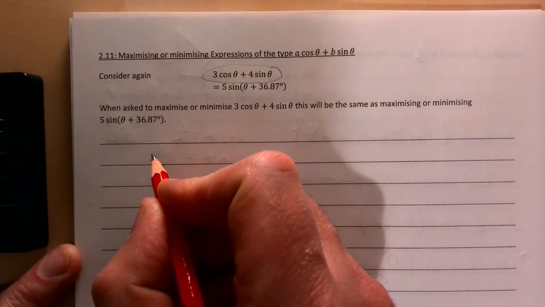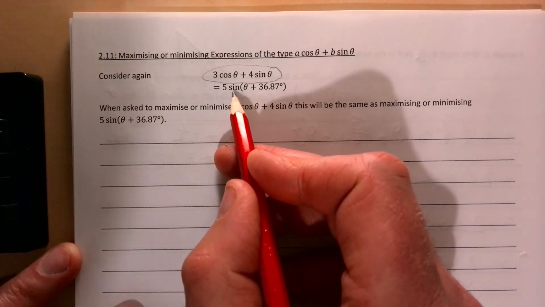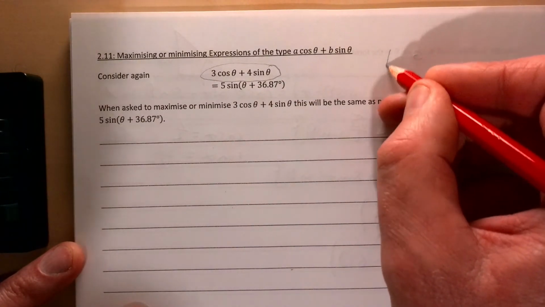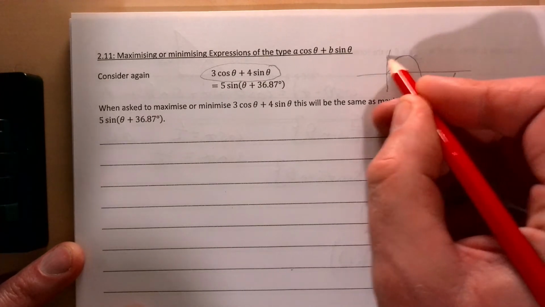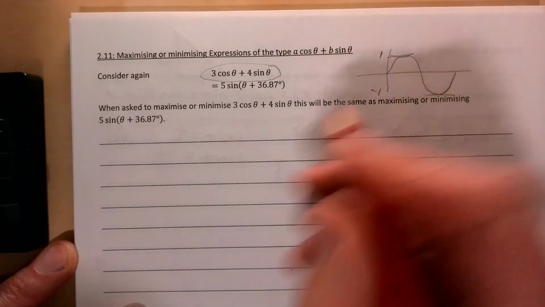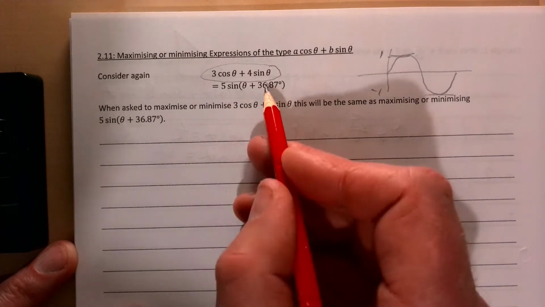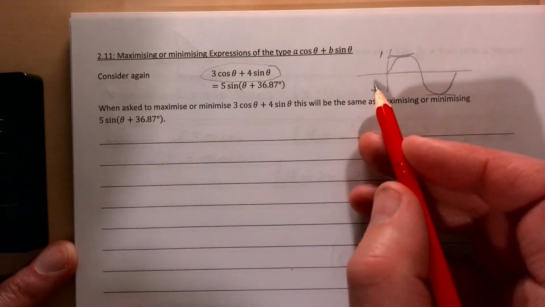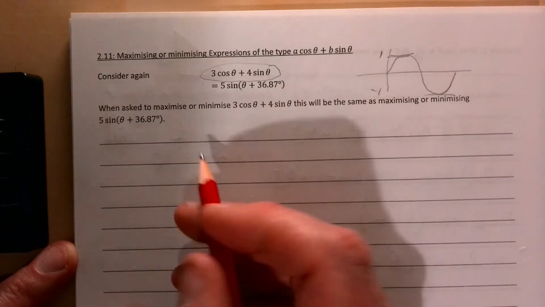The biggest value that sine can take is 1. If you do sine of any angle you want, because of the graph, the biggest value it can take is 1, and the smallest it can be is -1. So the biggest 5 sine something can be is 5, and the smallest is -5. The graph of 5 sin theta is this graph stretched up 5 times, so you could think about it like that.